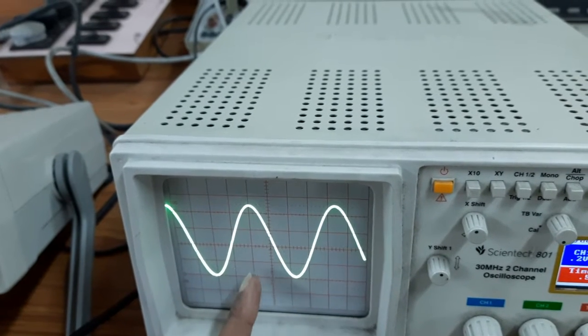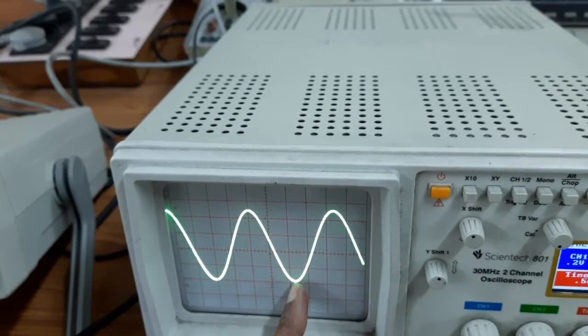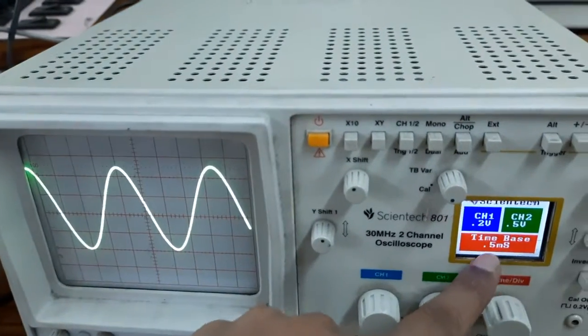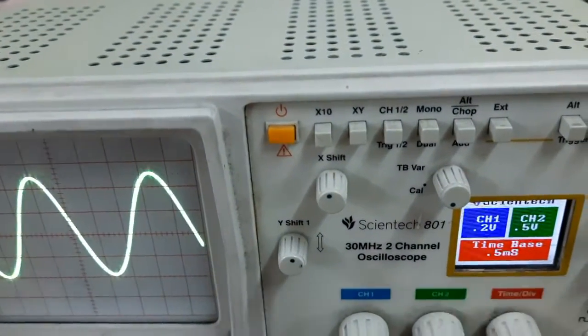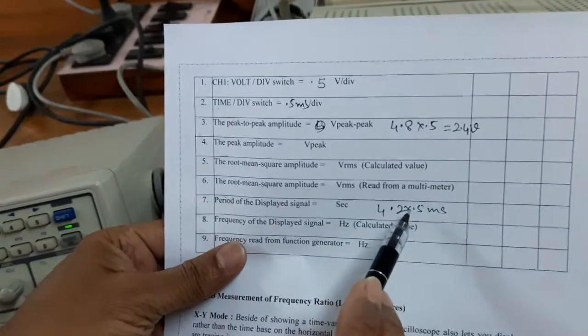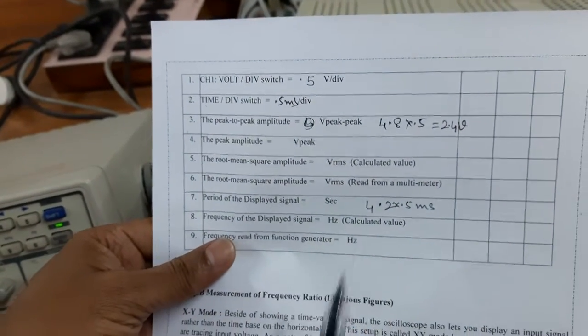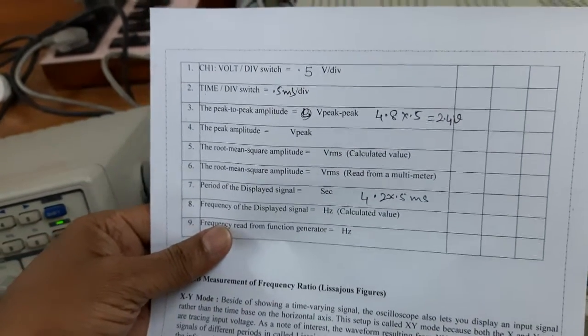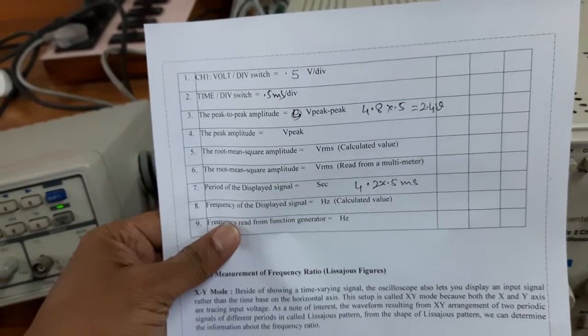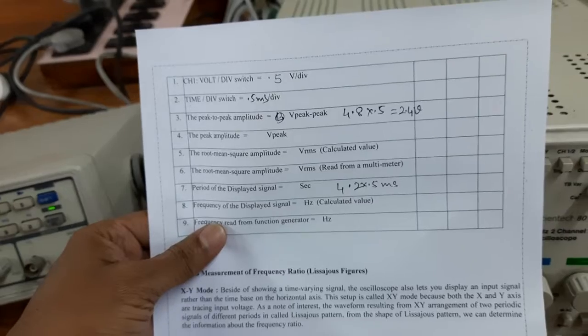You just follow, from here to here, how many divisions is it? It is 1, 2, 3, 4 and 4.2 divisions. So it is 4.2 divisions, and the scale, the time base, is 0.5 millisecond. So the reading is 4.2 into 0.5 millisecond. That is the time period. Then what is the frequency? The reciprocal of that. Here it is milliseconds, so the frequency is in the kilohertz range. So in this way we can measure our frequency also.